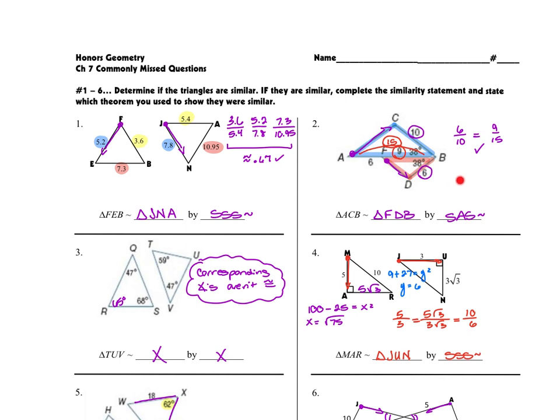If I look for the other side here, I could see that this is 9, and this part is 6. So that means this whole part must be 15. So I'm doing this pink part in here, 9, and then to this whole part here, which is 15, which also reduces to 3/5. So I have two sides in proportion and one corresponding angle, which is going to be side, angle, side similarity. And then I'm going to be careful that I match this up correctly.